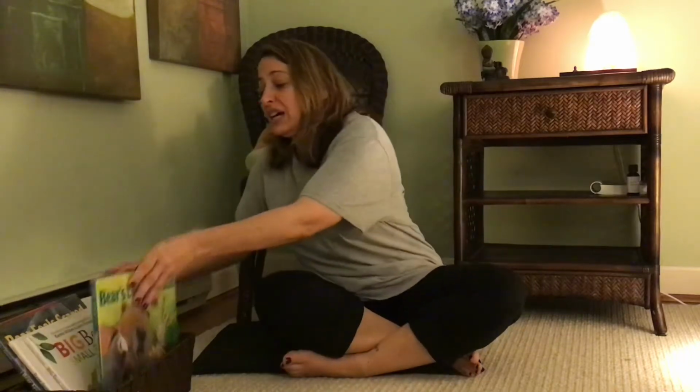But before we do that, let's wiggle our fingers. Show me your 10 fingers. And close them. And let's count. 1 little, 2 little, 3 little bear cubs, 4 little, 5 little, 6 little bear cubs, 7 little, 8 little, 9 little bear cubs, 10 little bear cubs go grrrr.